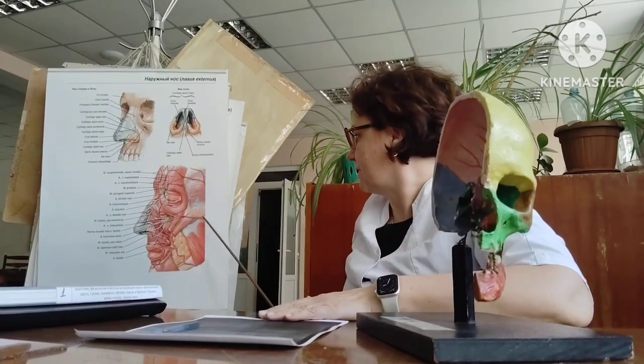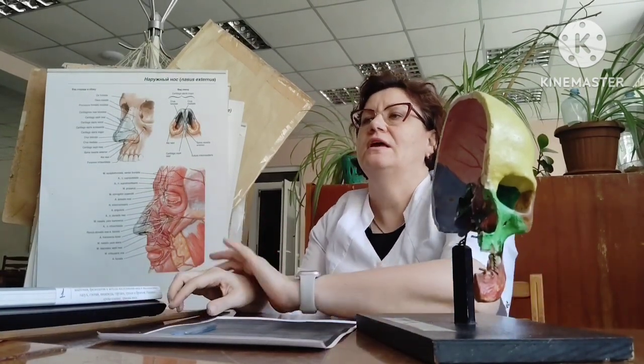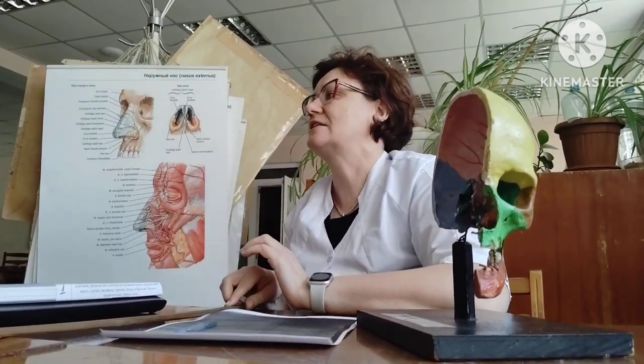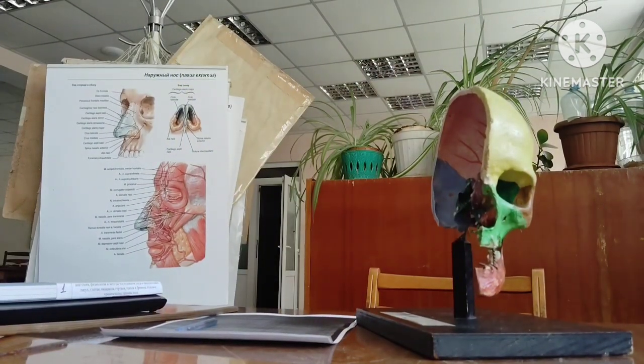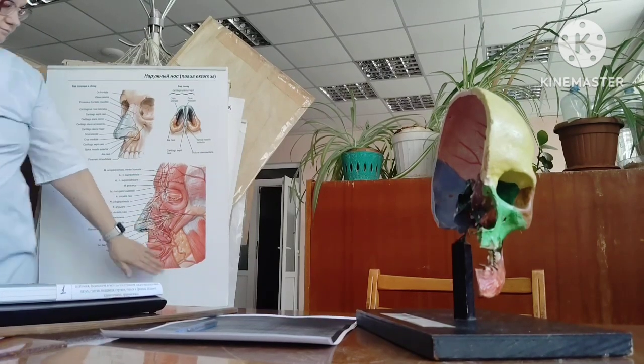What branches and what vessels supply the external nose? Now we stop on the vessels.